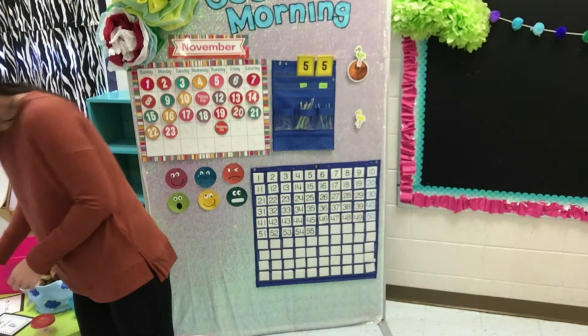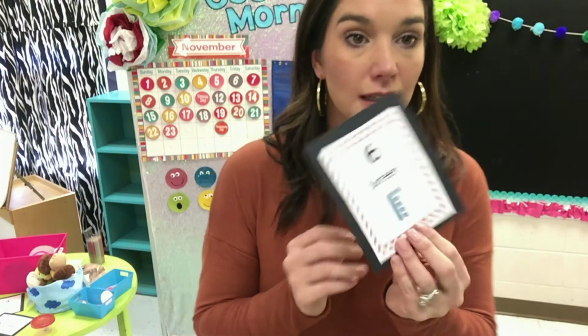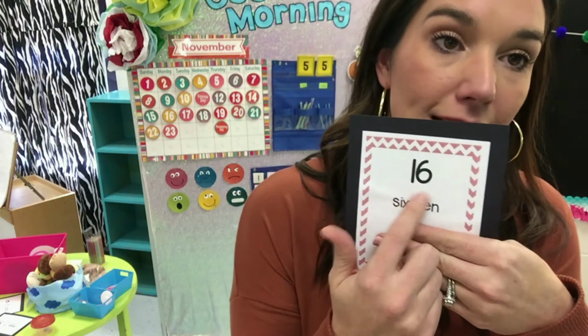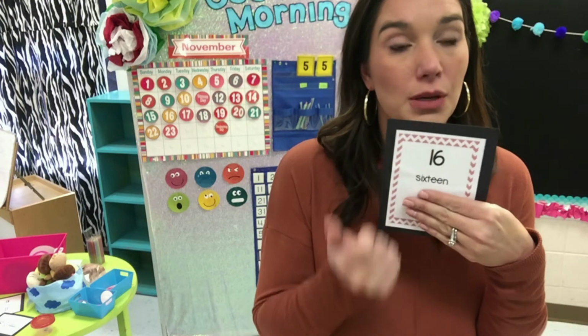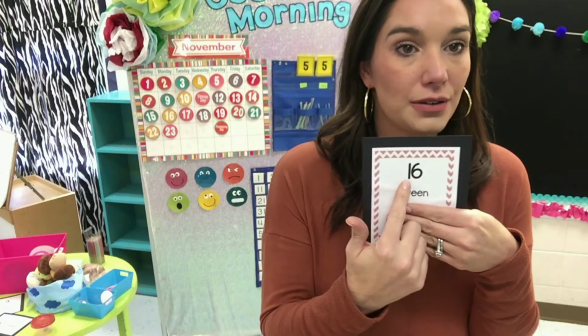All right, now let's look at our number of the day. We have been working on teen numbers, okay? What number is this? 16. Now remember that tricky teen numbers always start with a 1. If you hear a teen in the number, that means the first number is going to be a 1. And then you can just kind of listen for what it sounds like the second number will be. So when I say 16, I hear a 6 in there, so I know it's a 1 and then a 6.